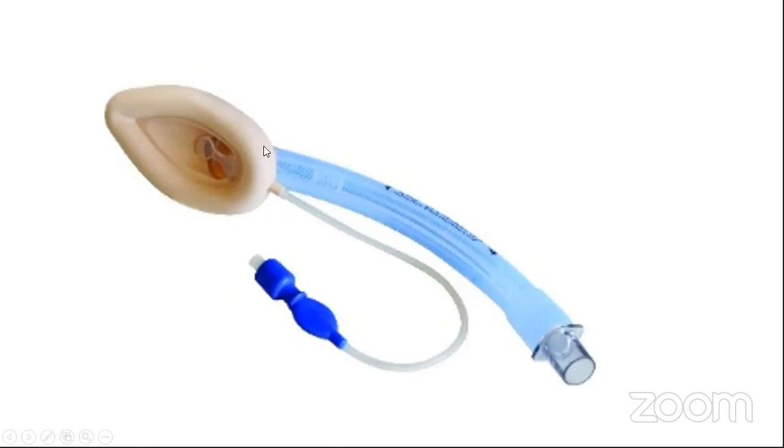This end is the patient's end, which we call the elliptical shaped balloon. And the elliptical shaped balloon gets inflated with air through this side tube, in which you inject air by just a normal syringe. And when it is inflated, it creates a seal. However, I just want you to remember the word seal. We'll come back to it in a minute.